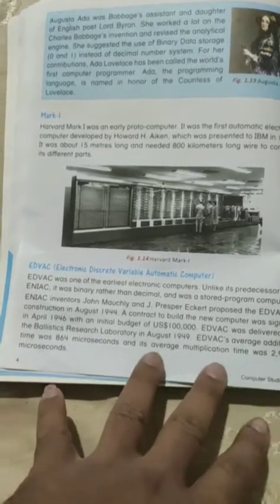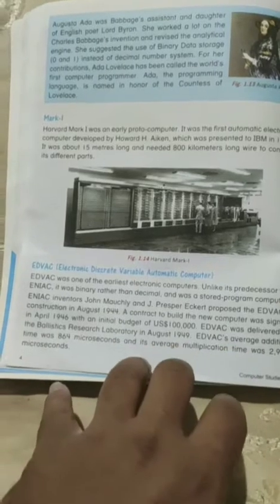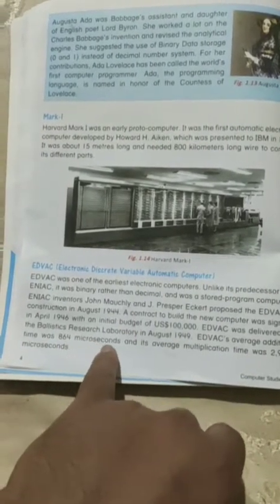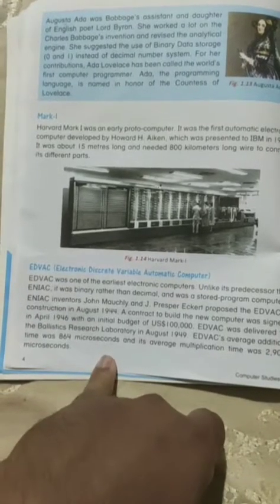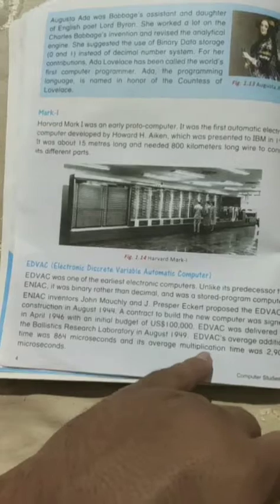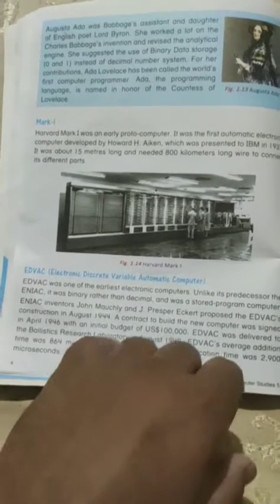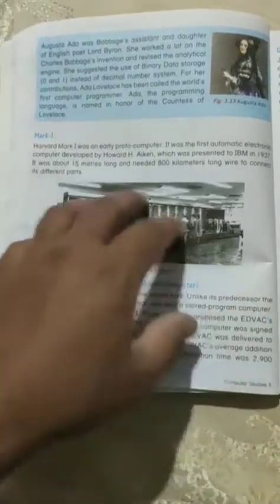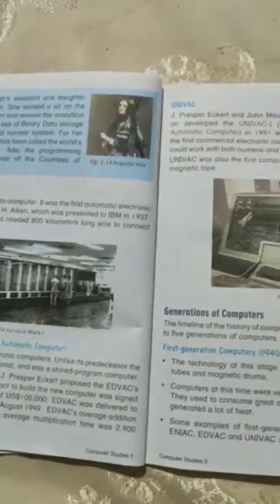The maximum longest number, millions or trillions, it takes only 864 microseconds. Microsecond means it's too fast to do the additions. Its average multiplication time was 2900 microseconds, and for multiplication it takes only 2900 microseconds. It is also very fast.